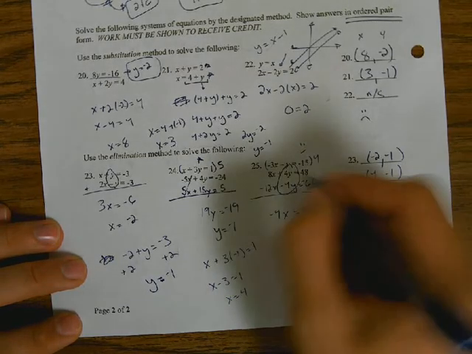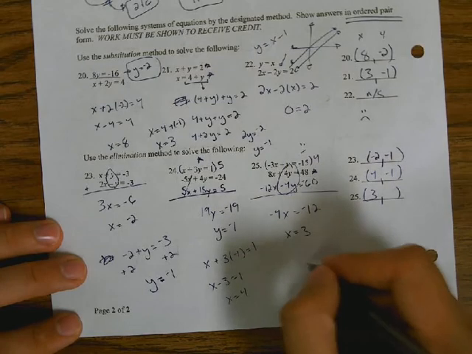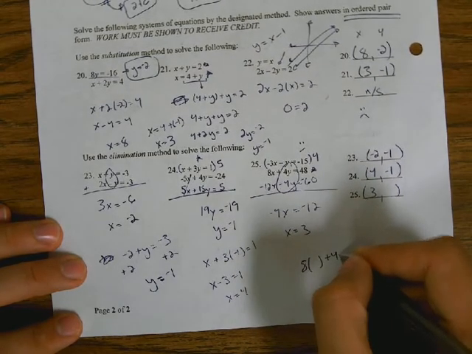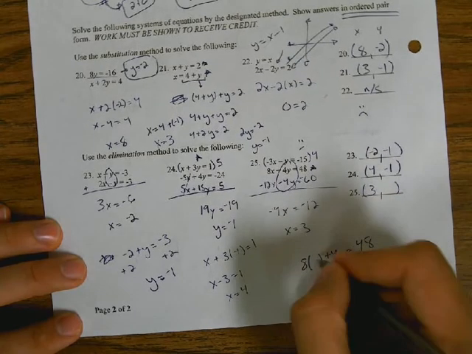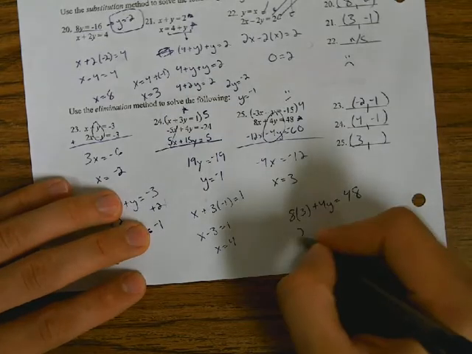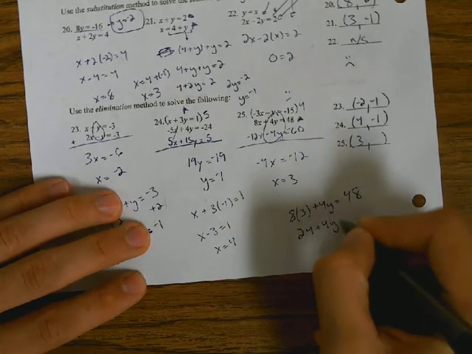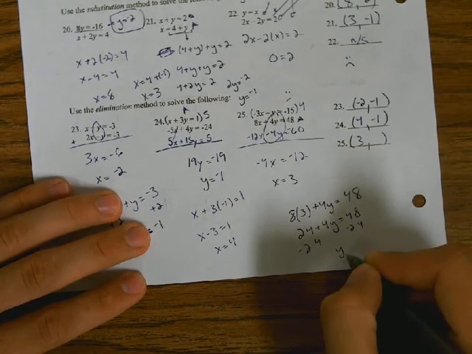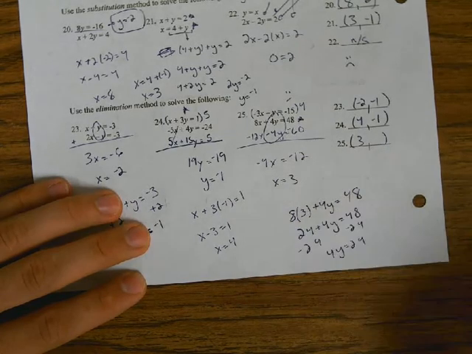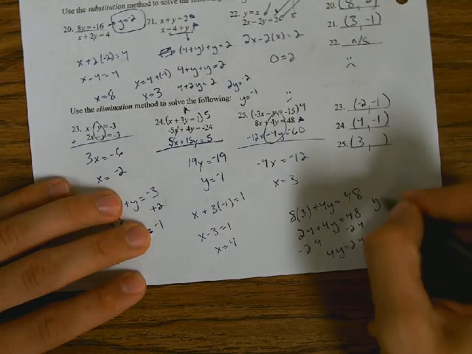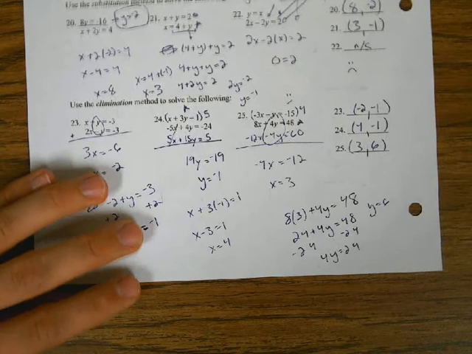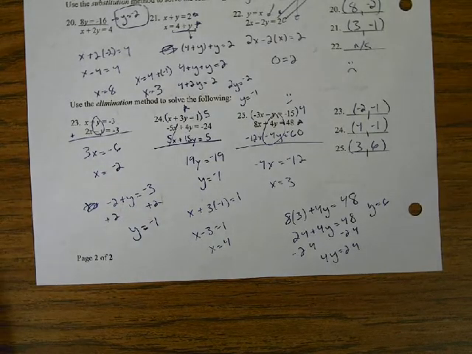I'm going to take and use this second equation because everything's positive. So I've got 8x plus 4y is equal to 48. I know x is equal to 3. Now I just carry that math out. I've got 24 plus 4y is equal to 48. Pull the 24 from both sides. Now I've got 4y is equal to 24. Divide both sides by 4, and I'm going to get y is equal to 6. And that's my last number. Alright, that's it. Make sure you watch those negative signs. It can get a little dangerous.